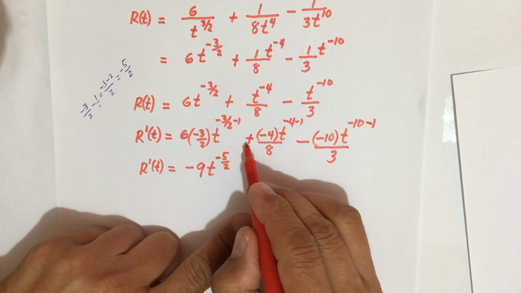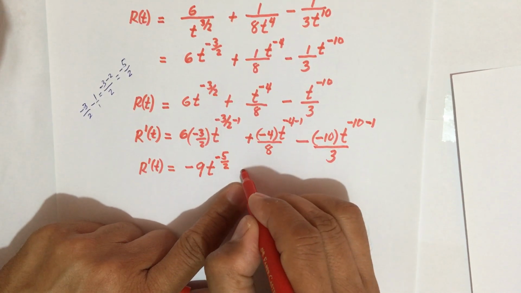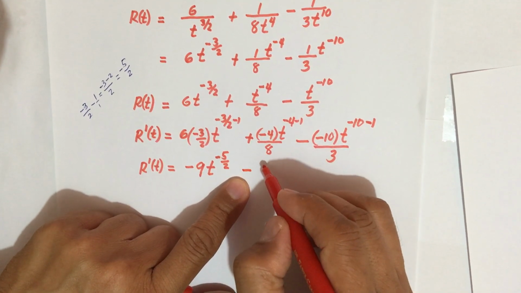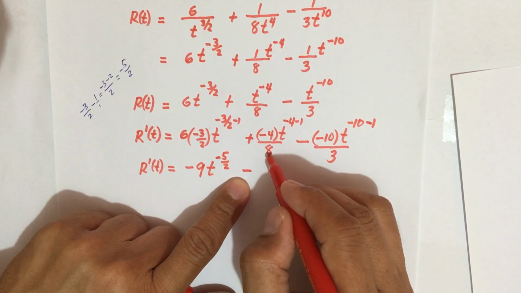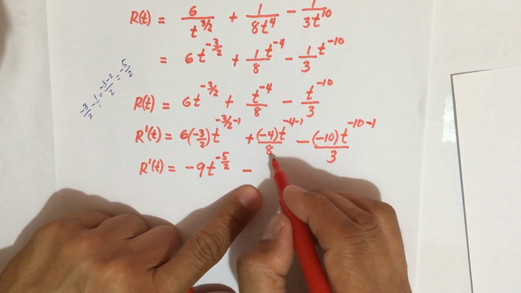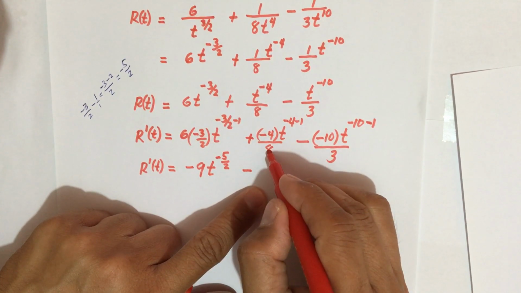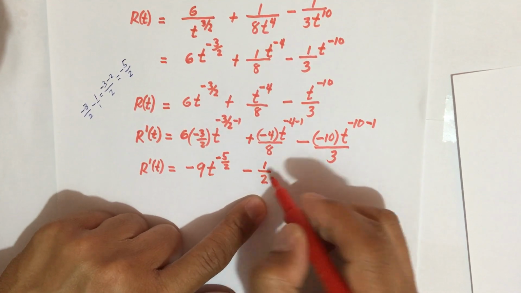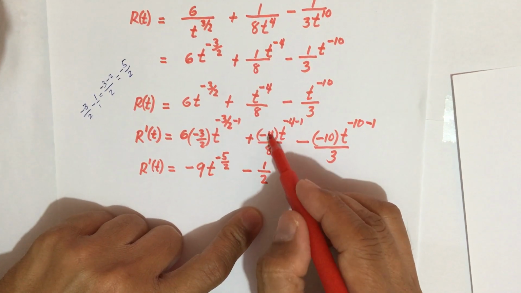Then you have plus times minus, so this will be minus or negative. Then you have 4 divided by 8. So what is 4 divided by 8? The numbers are divisible by 4.